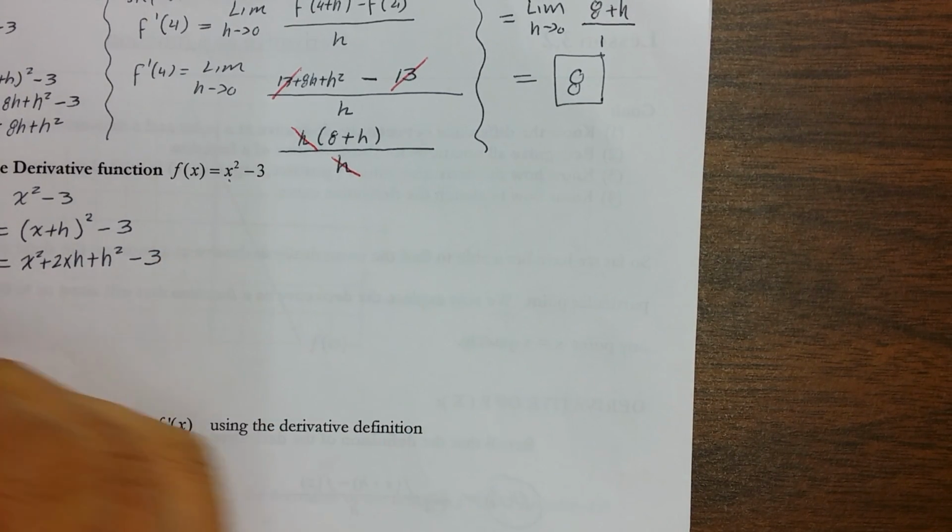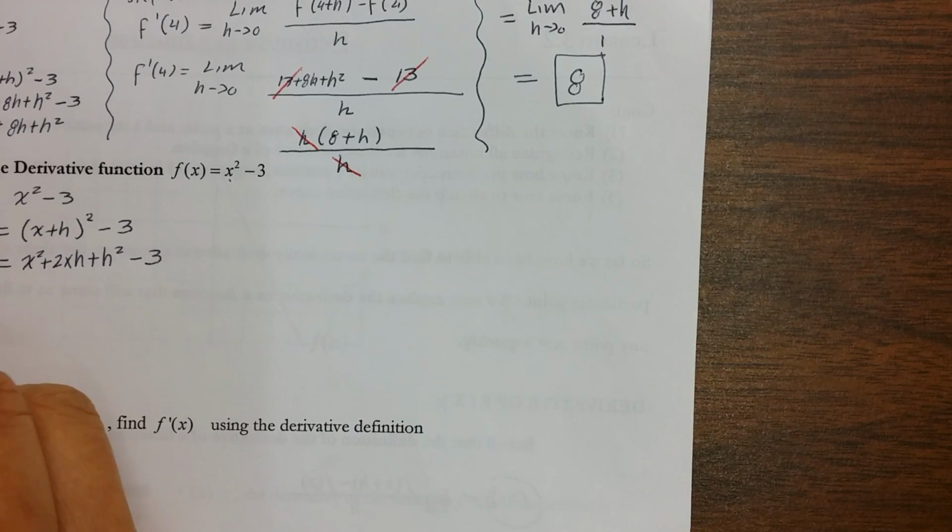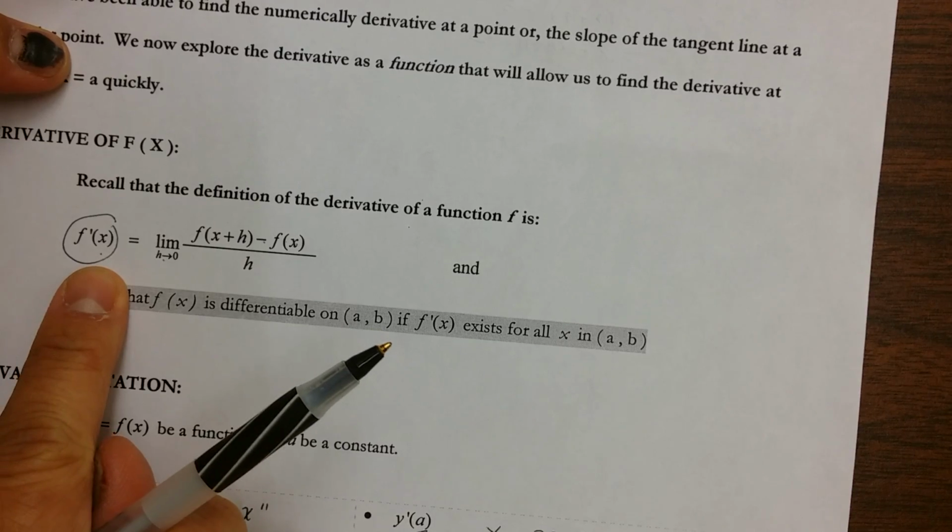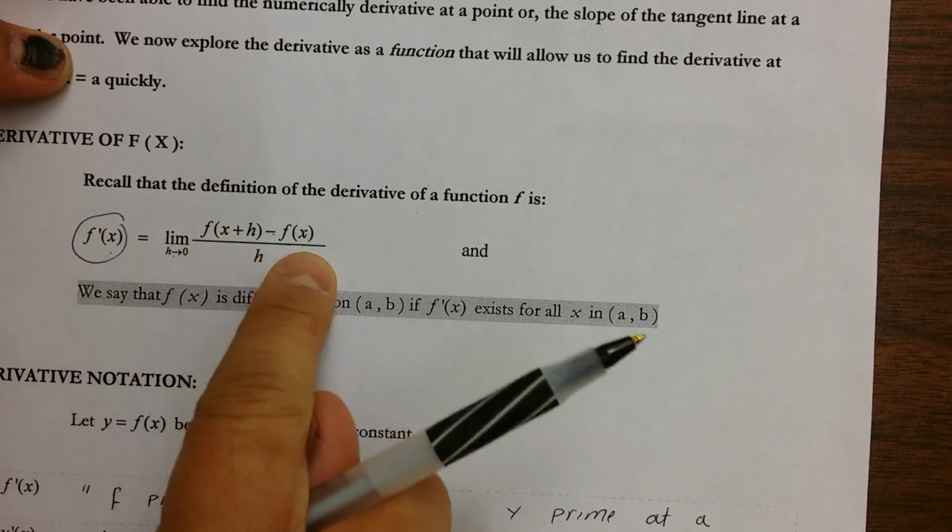Alright? So we do this, and then in step 2, we go ahead and we write down the definition of derivative function. Okay?